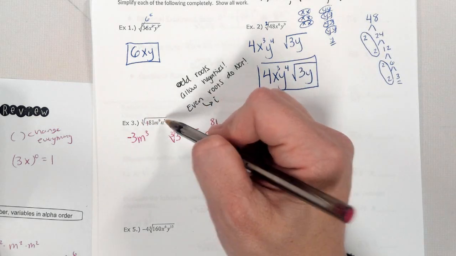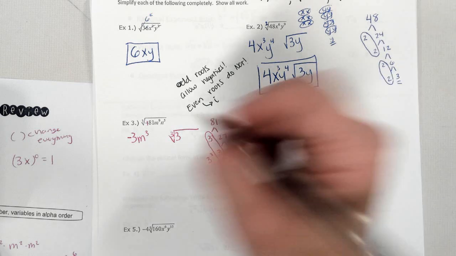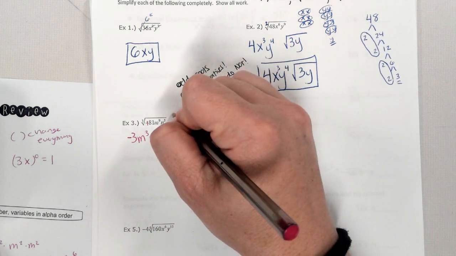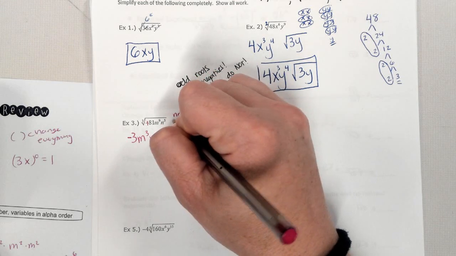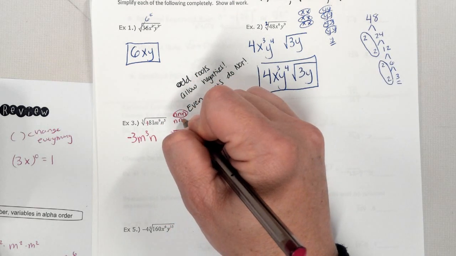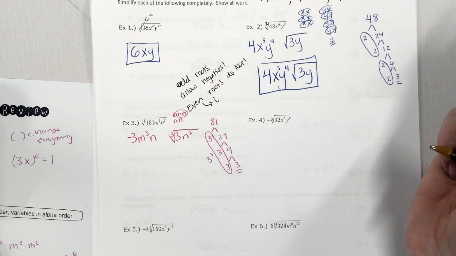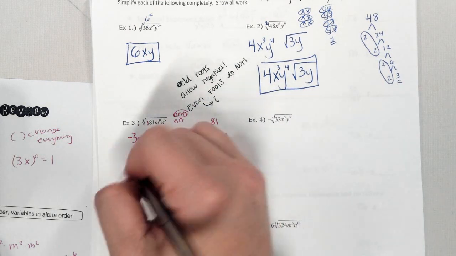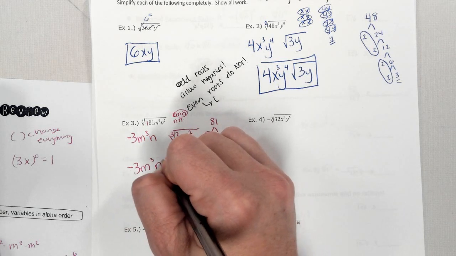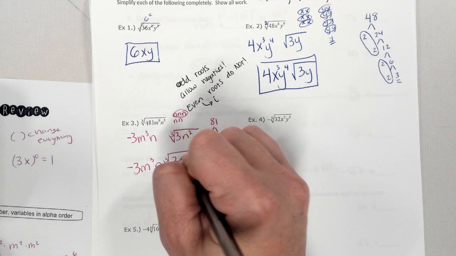Now, 3 goes into 5 how many times? Once, with how many remaining? 2. And if you needed to see a visual, there's 3, 4, 5, and so you have a group of 3 that get to come out, and then 2 remaining. So there's your answer. So negative 3m to the third n, cube root 3n squared.